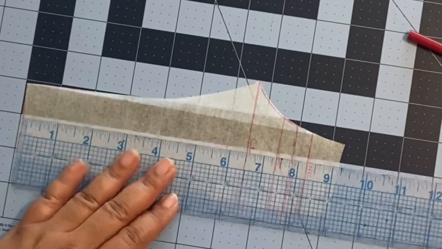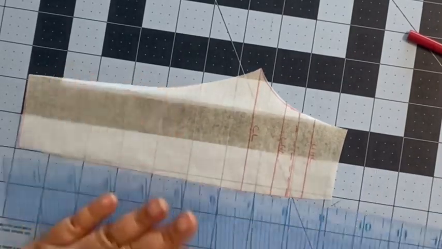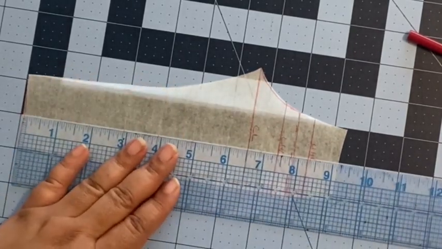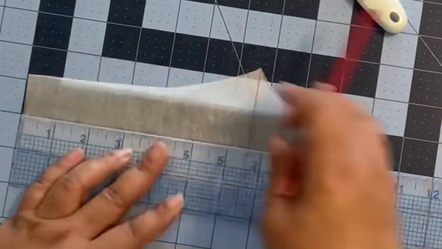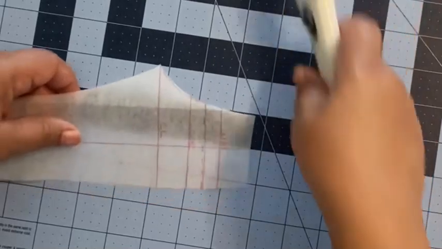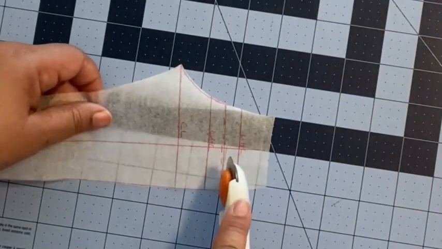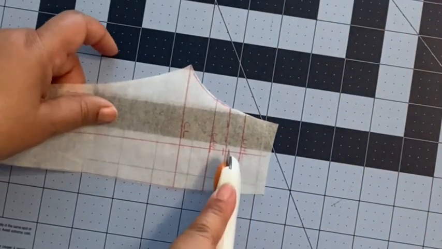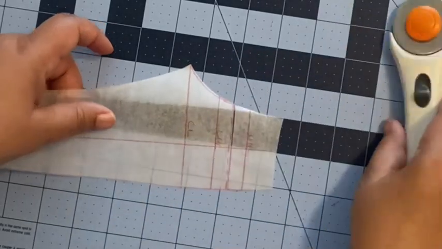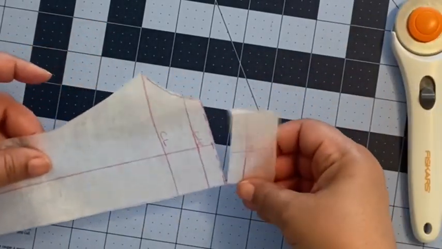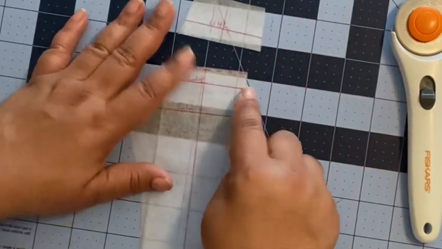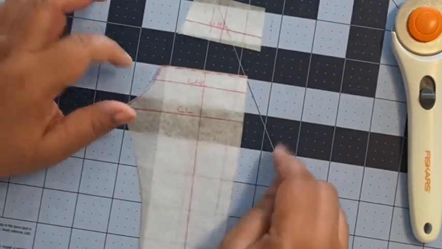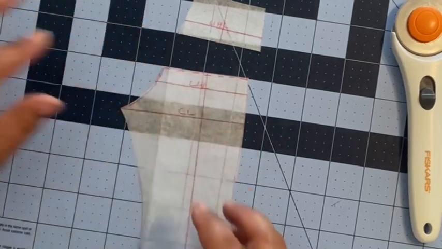I would carry it all the way up to the top. All right, so now we're going to cut across. Alrighty, so now we've got two separate pieces. We cut along that lengthen and shorten line.